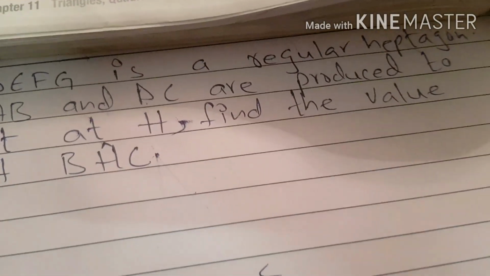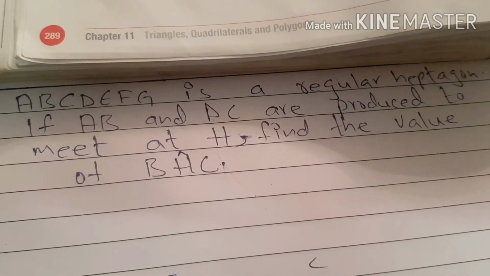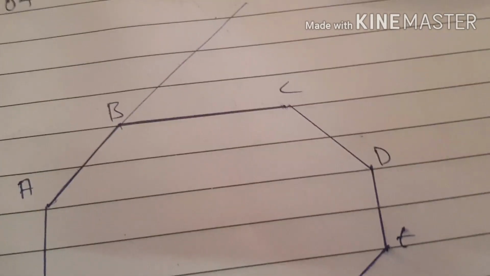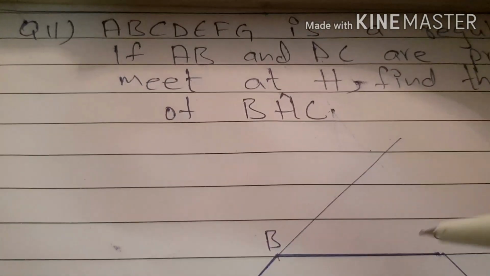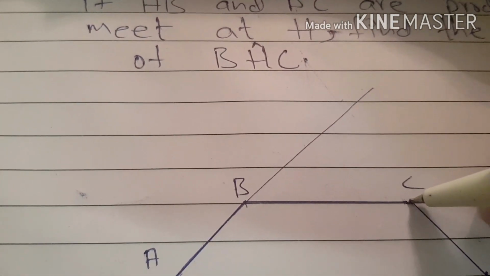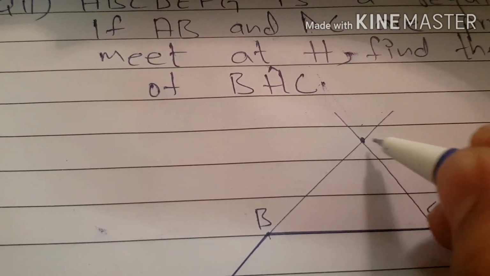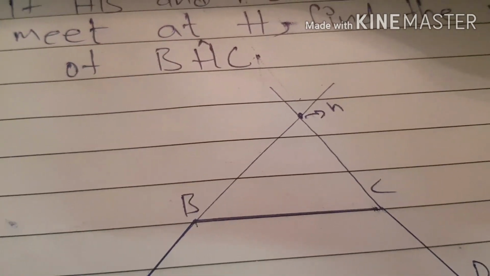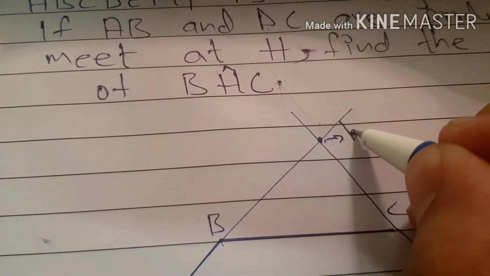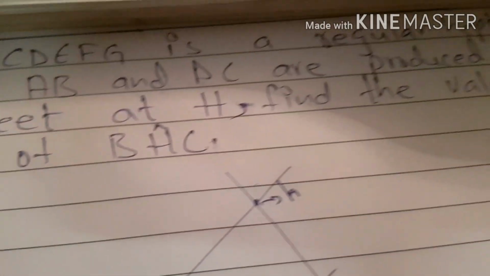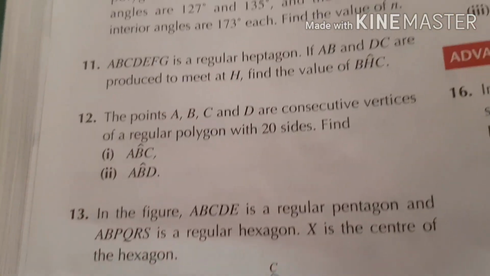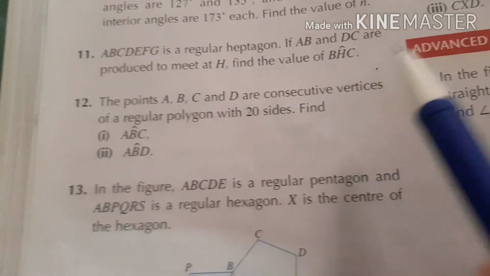So in our case, it is saying AB and DC are produced to meet at H. That means AB and CD are produced to meet at H. That means this is the point H. Find the value of BHC. If it is not clear here, you can look over here.